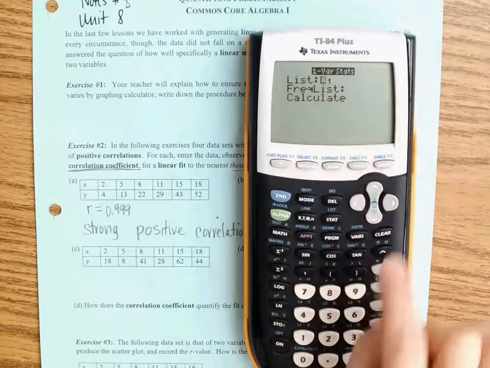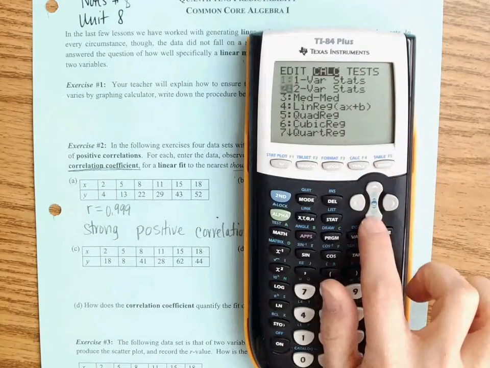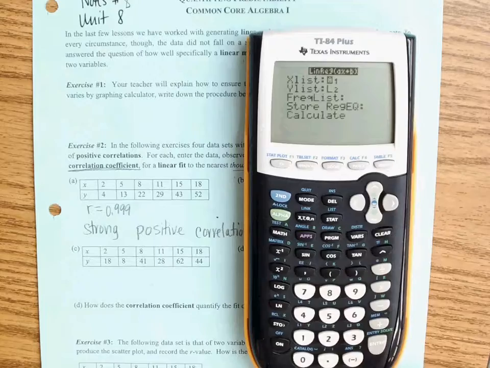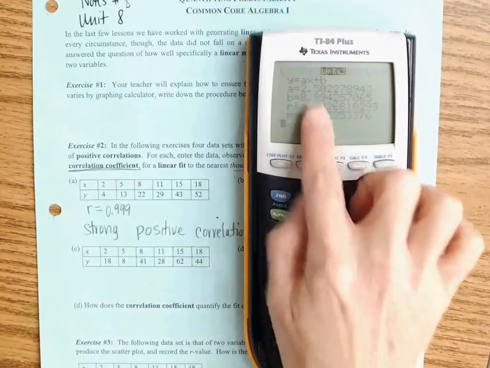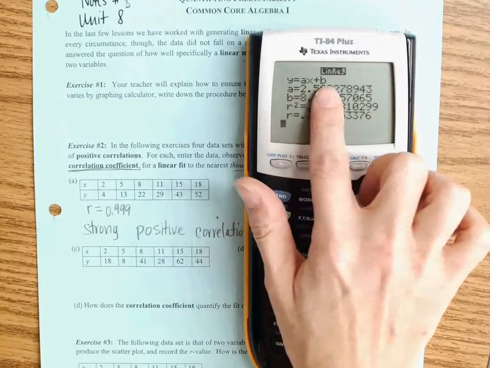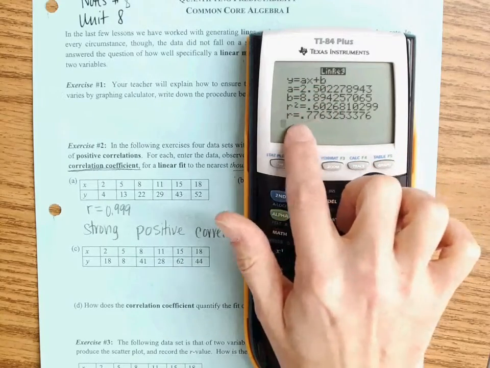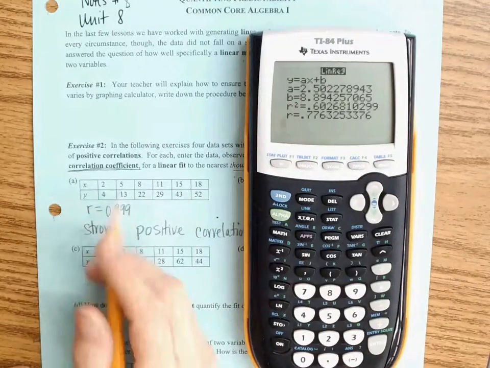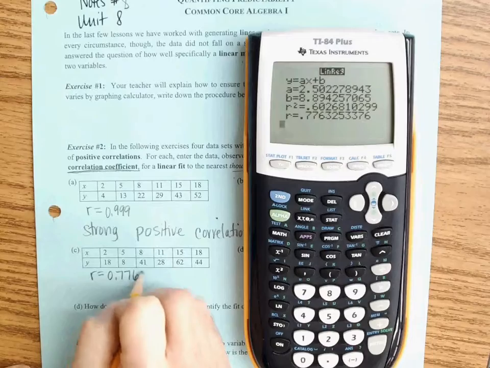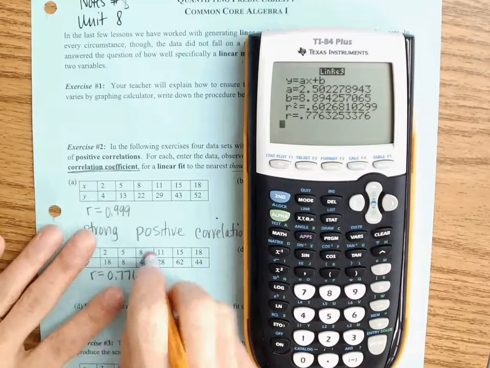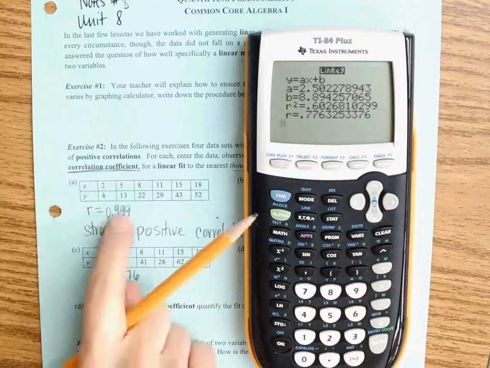I think I hit the wrong calculate. I'm sorry. Calculate, we're going to go down to 4, linear regression. Here we go, and go all the way down to calculate. And again, we have y equals ax plus b. There's my slope. There's my starting point. And we're looking for the r value. So my r value, rounded to the hundredths, is 0.7763. Went a little too far. There we go. And so this is not as close to 1.